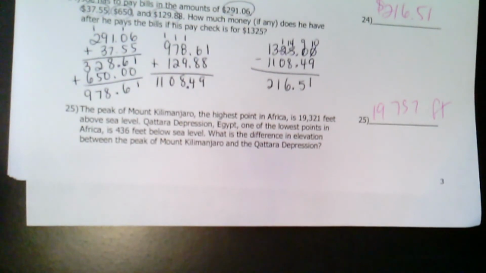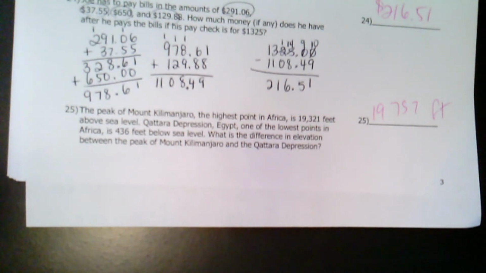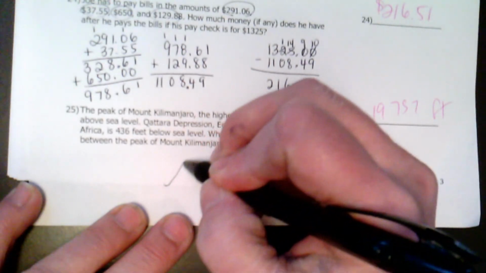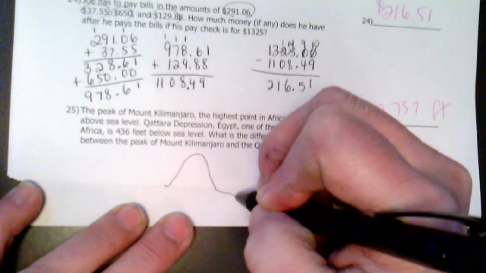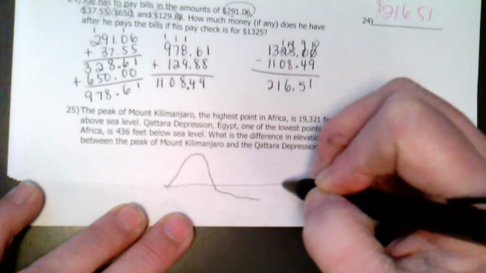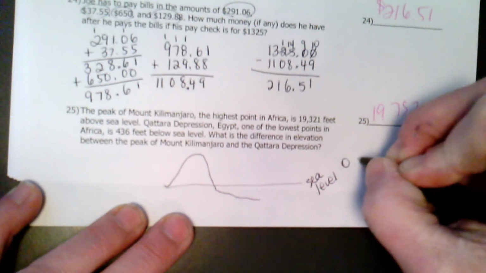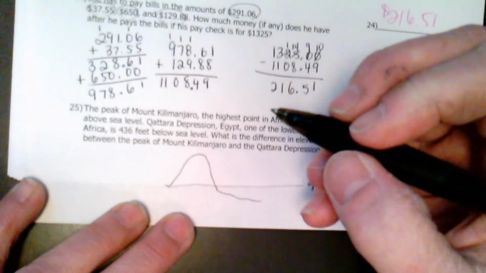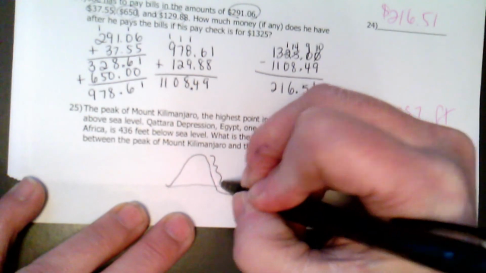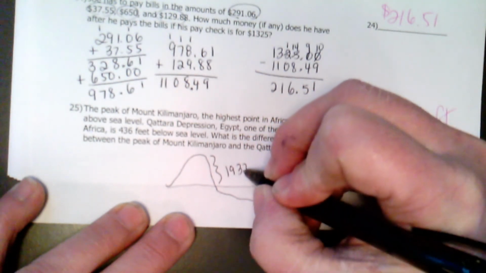Alright, number 25, the peak of Mount Kilimanjaro, the highest point in Africa, is 19,321 feet above sea level. Qattara Depression, Egypt, one of the lowest points in Africa, is 436 feet below sea level. What is the difference in elevation between the peak of Mount Kilimanjaro and Qattara Depression? So again, we want to draw a picture. So here's our sea level. Sea level indicates 0 feet. So here in Africa, we know it's 19,321 feet.